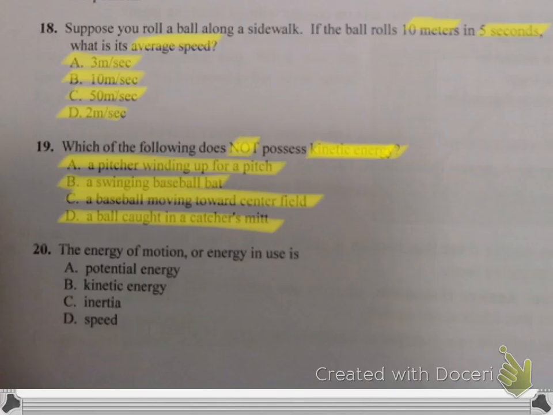Number 20. The energy of motion, or energy in use, is that A, potential energy, B, kinetic energy, C, inertia, or D, speed?